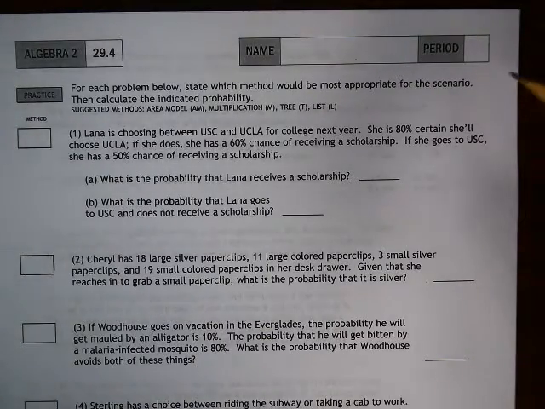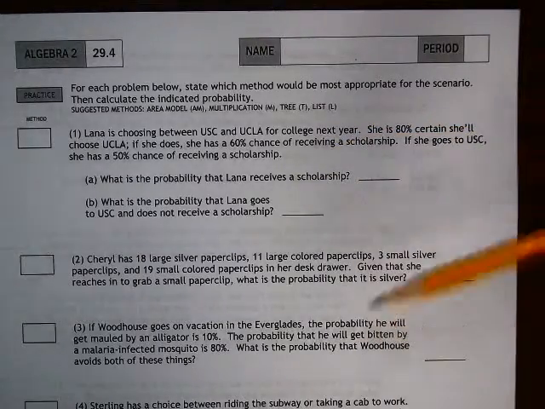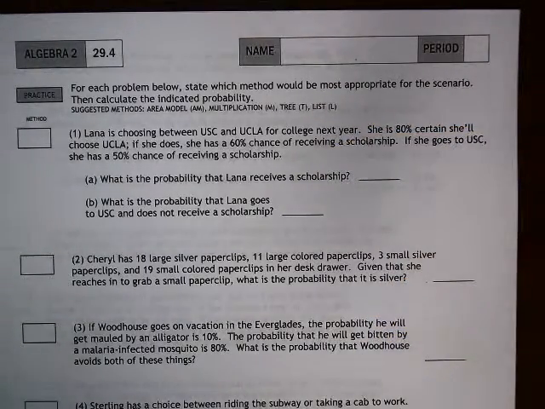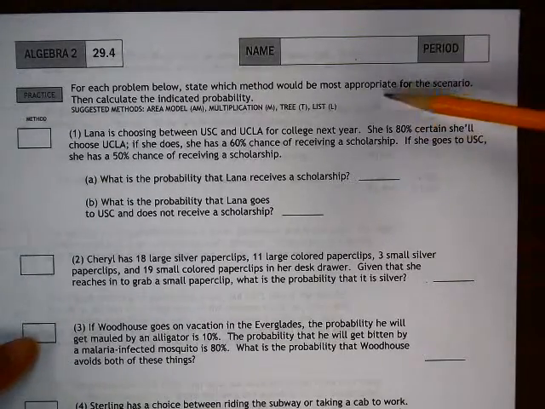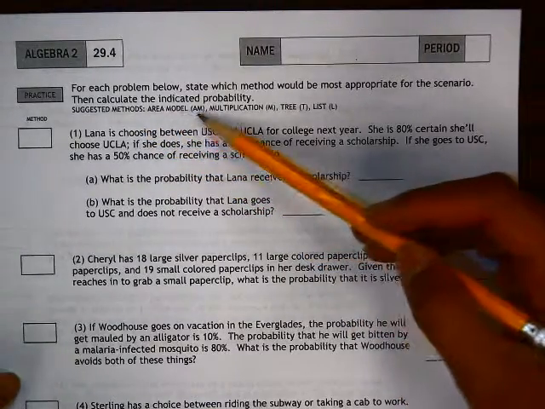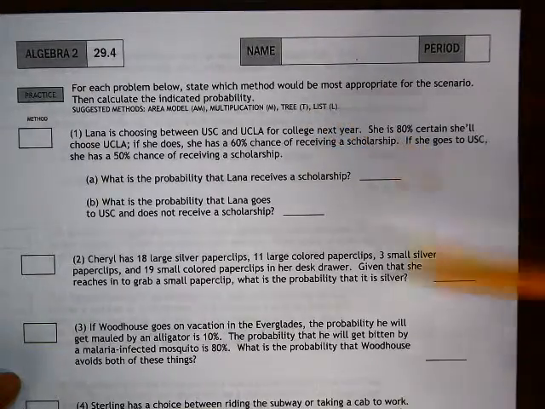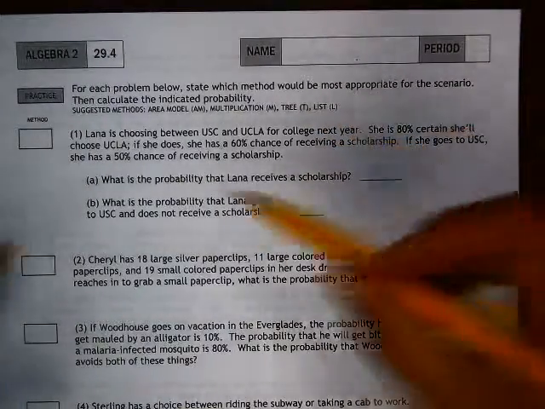Okay, 29.4. The goal of this worksheet today is to look at a problem and then determine what method you would use, or what method would be most appropriate to use, for each scenario. So here are some suggested methods. We have area models, simple multiplication, a tree diagram, or a list. So let's look at number 1.